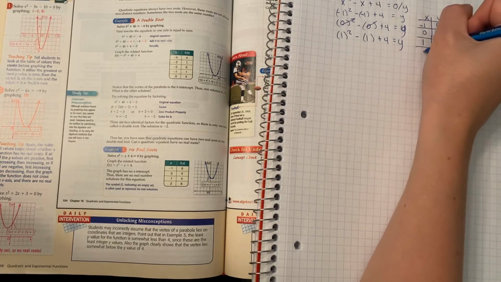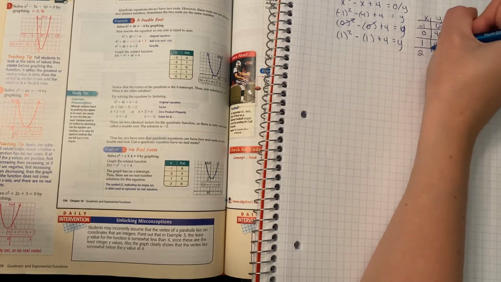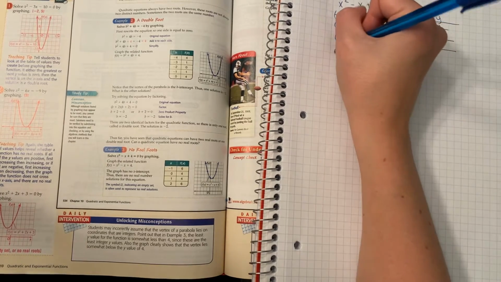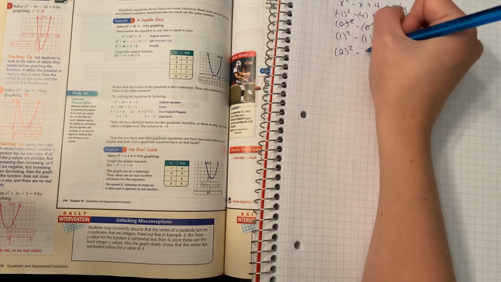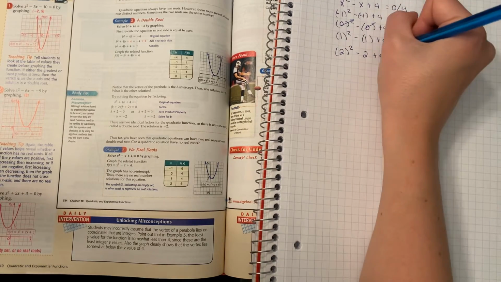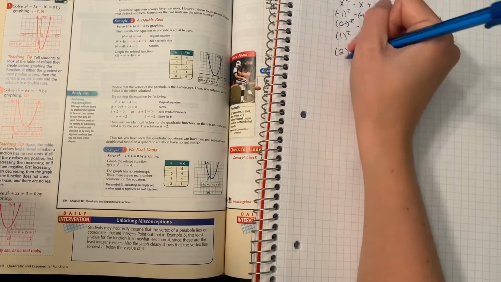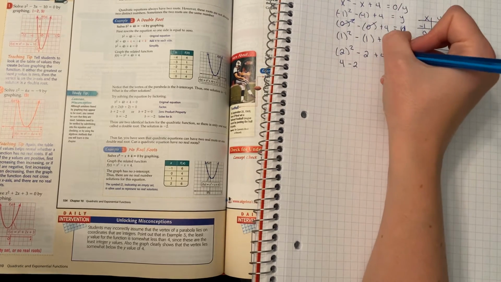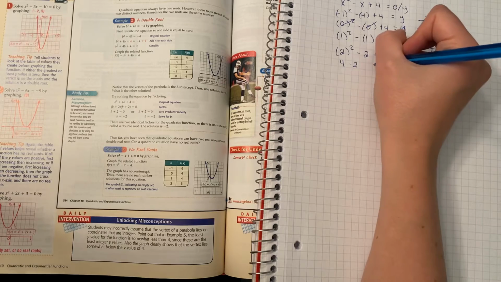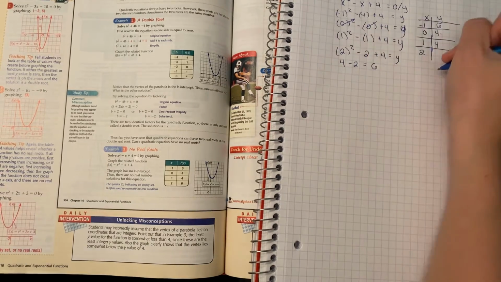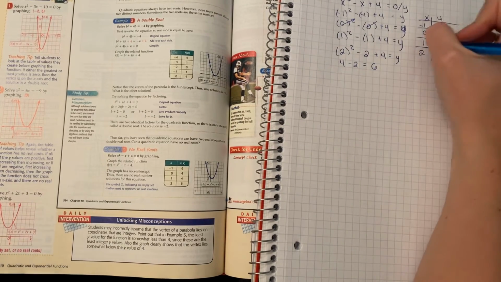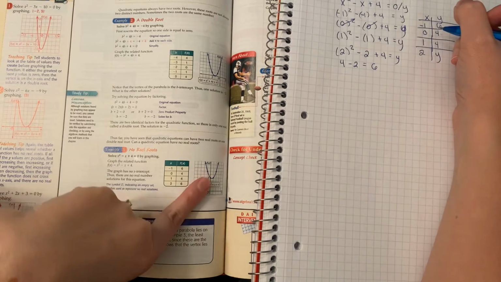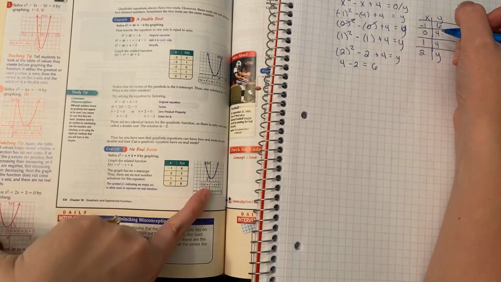And I said that was going to be the last one, but we're going to finish that with the number 2. So 2 squared minus 2 plus 4 equals y. 2 squared is 4. 4 minus 2 is 2. 2 plus 4 is 6. Y equals 6. That's our ordered pair. And so you can see that they've gone ahead and graphed it here.